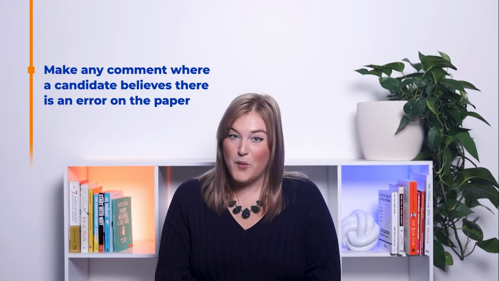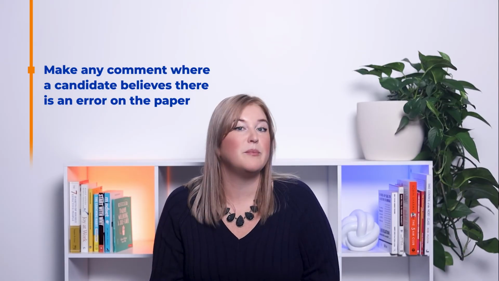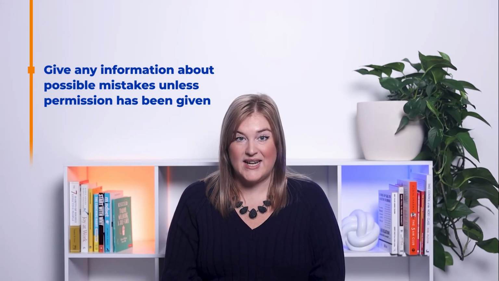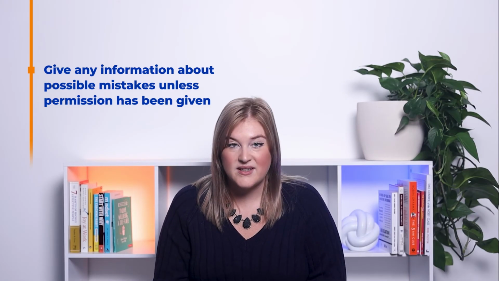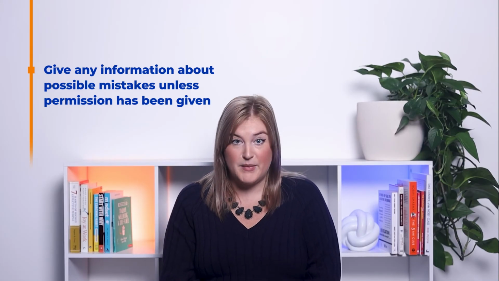So a few more don'ts. The exam invigilator must not make any comment where a candidate believes that there's an error or omission on the question paper. However, in this situation, the invigilator must refer the matter to the head of the centre, who should send a report to the examining board. You cannot give any information to candidates about possible mistakes in the question paper unless there is an erratum notice or permission has been given by the examining board.